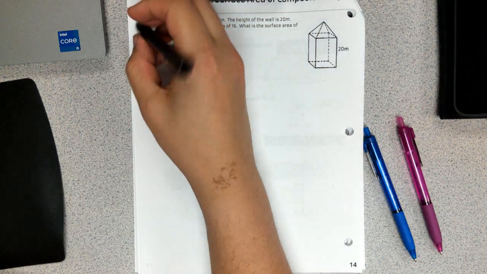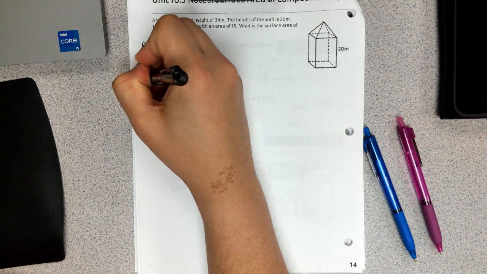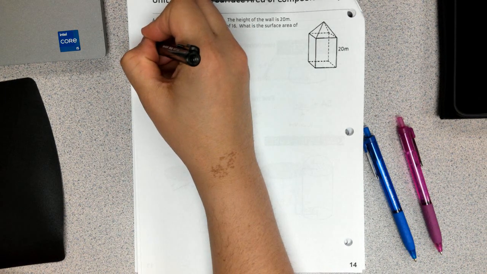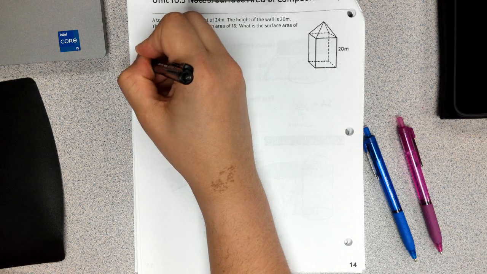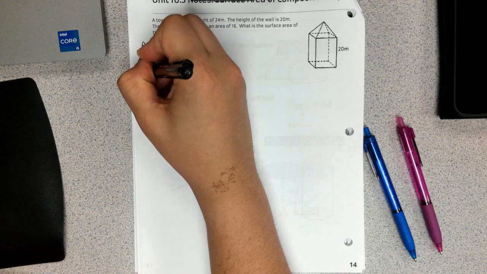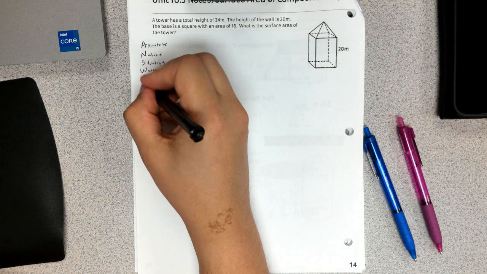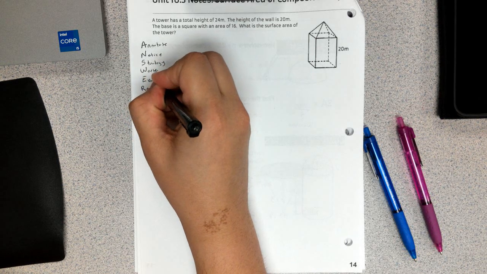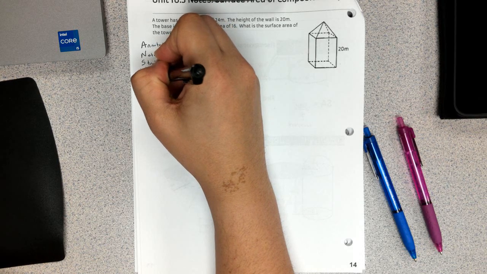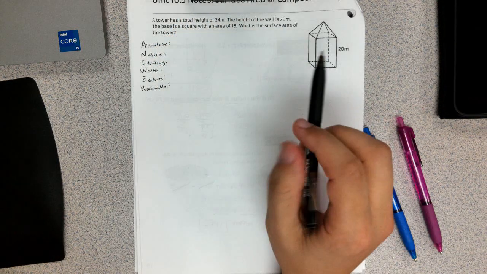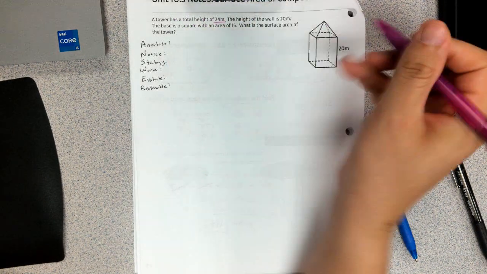Well, there's a lot going on here, so I'm going to default back to what some of y'all have heard me talk about prior, which is answer, where I annotate, notice, find a strategy, plug and do the work, evaluate, and then ask myself, is it reasonable? Okay? So first things first, we annotate the problem since there's a lot going on, and we see a tower has a total height of 24.